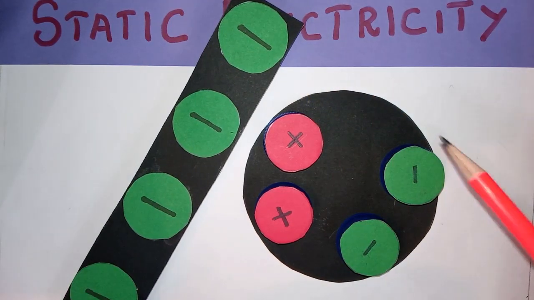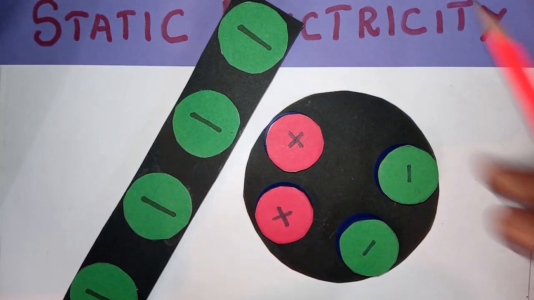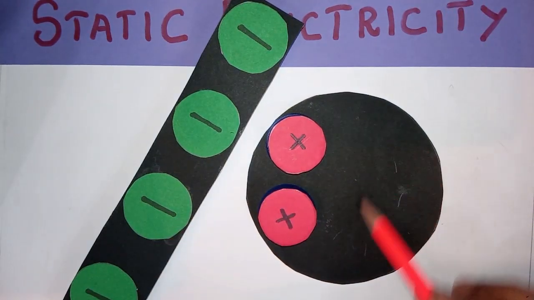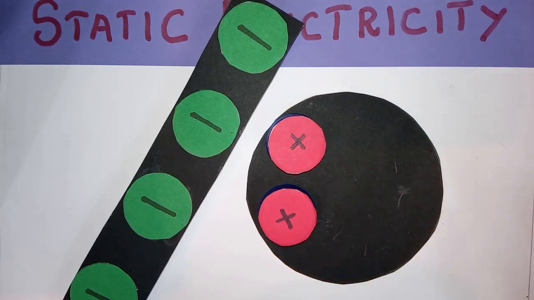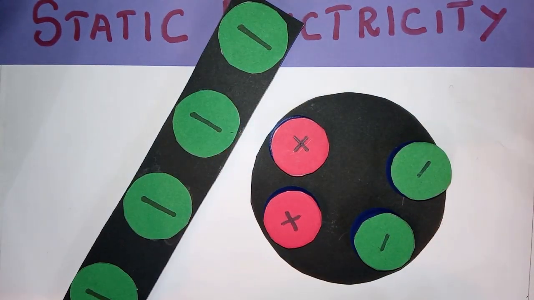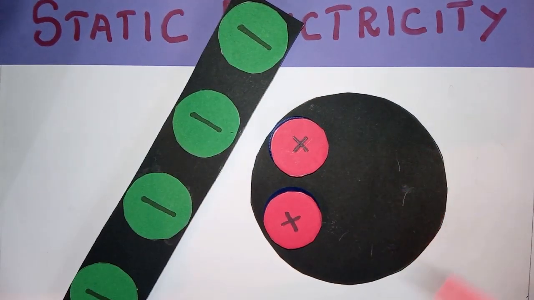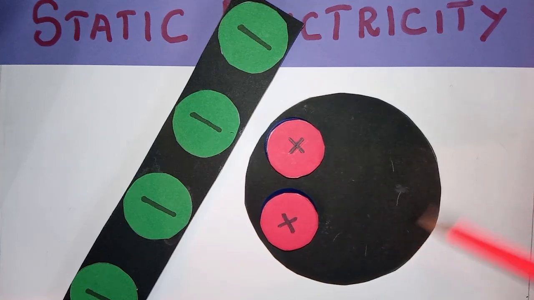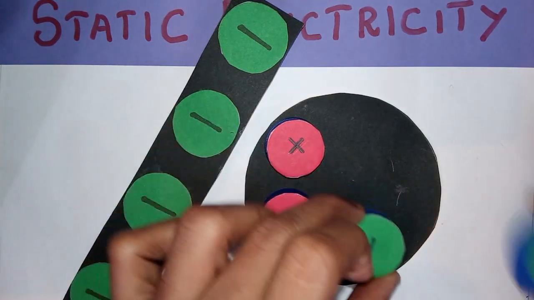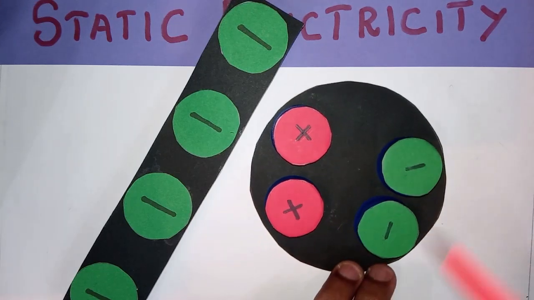Okay, sir, what happens to the plus on this side? Remember, this is neutral. With the gain of electrons, this part becomes negative. Very simple, don't confuse. No charge means neutral, with plus and minus both there. When electrons are repelled from this side, this side becomes negatively charged.